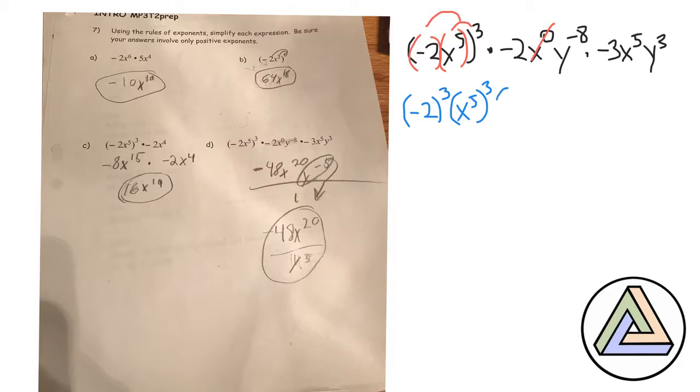In fact, I'm going to separate all of these numbers to make it clear that it's just a string of numbers being multiplied together. And over here we have negative 3 times x to the 5th times y to the 3rd. Now, I'm acknowledging that this might be an uncommon approach.